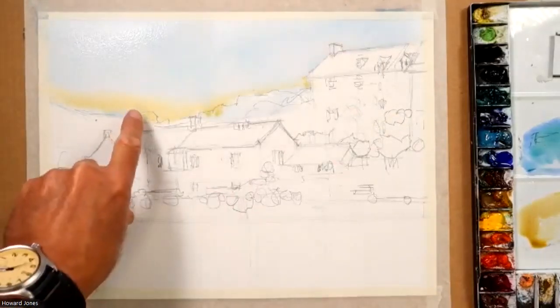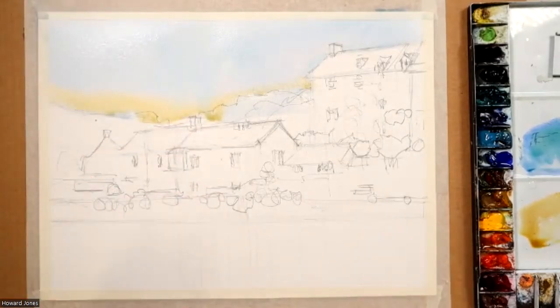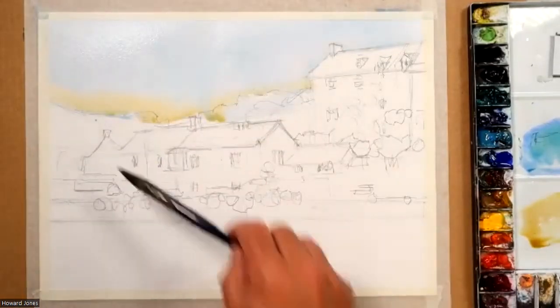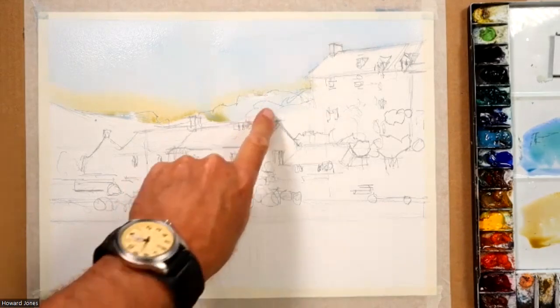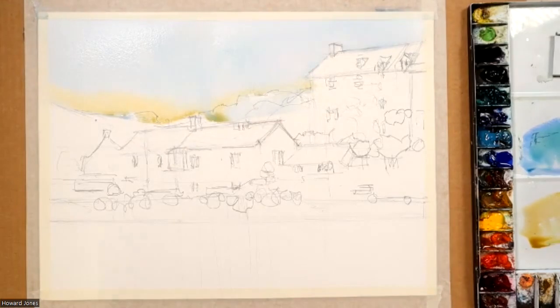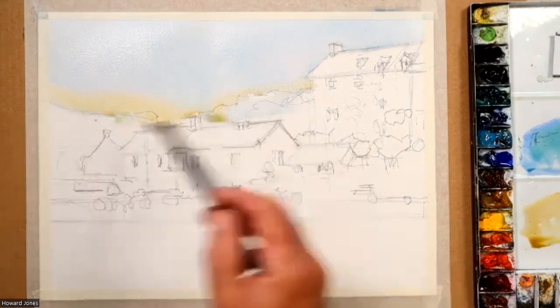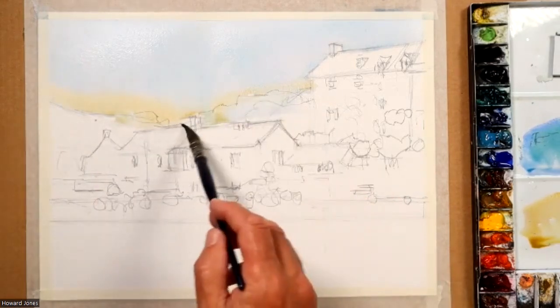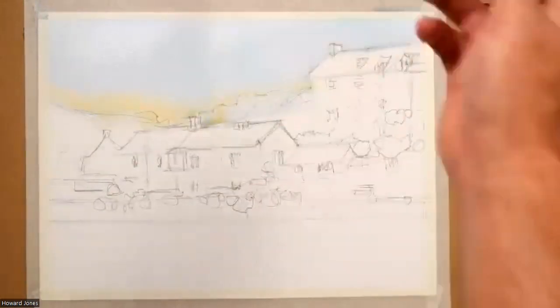Now, as long as you don't move that yellow around too much, you won't get a green. We all know that blue and yellow make green, but they only make the green if you thoroughly mix them together. If you can just run through the blue with as few brush marks as possible, you'll get a certain amount of green effect, yes. But keeping your brushwork to a minimum will keep it from going into a green rather than what it should be, which is a nice warm yellow color at the base of the sky.